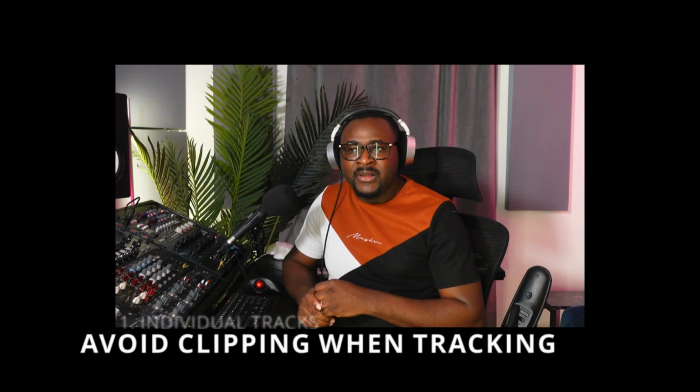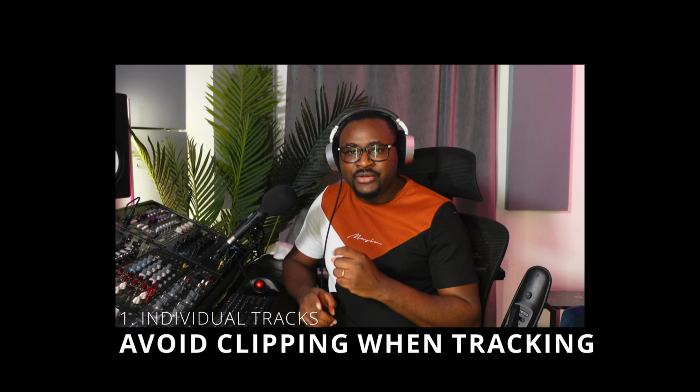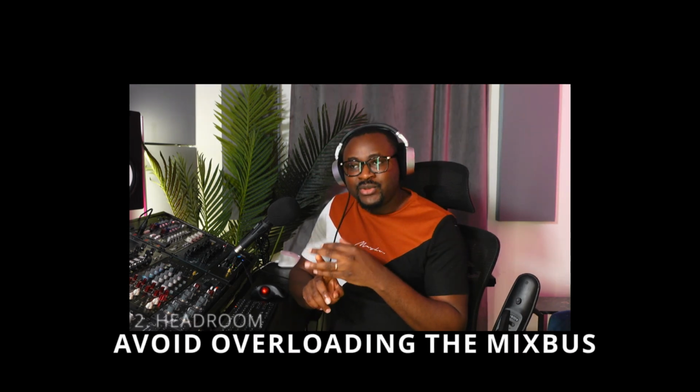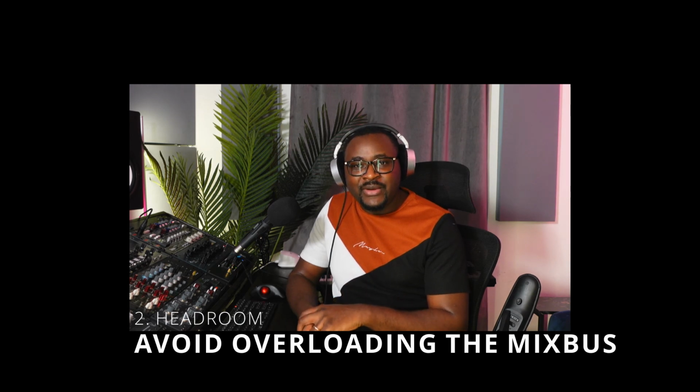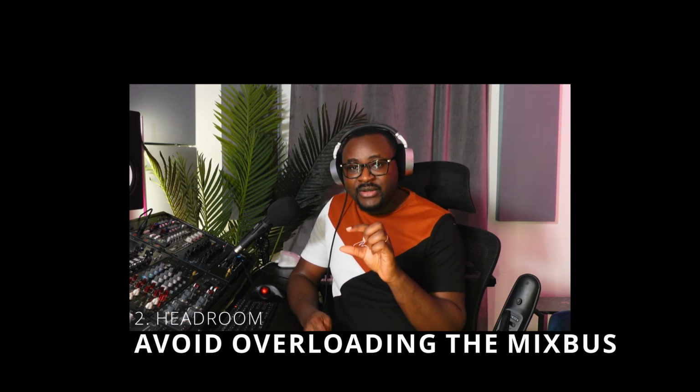So a few things I want to mention. Number one, you want to make sure that your individual tracks aren't clipping. The next one will be your mix bus. You want to make sure that you have headroom. Imagine if you send your signals really heavy into your mix bus and there is little to no space left, and you are almost clipping that mix bus.